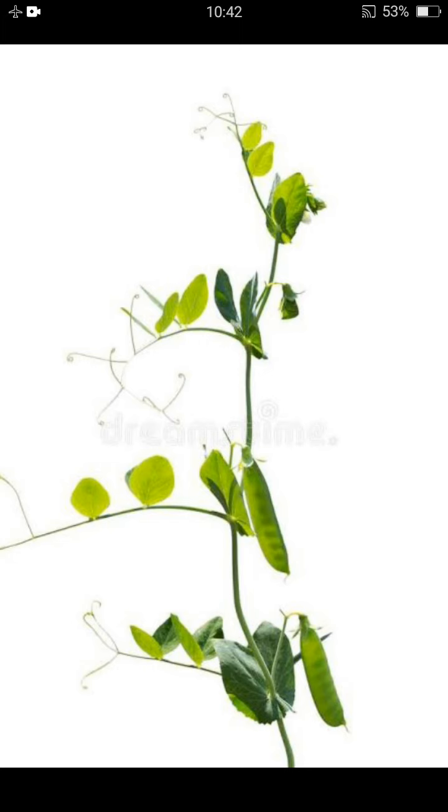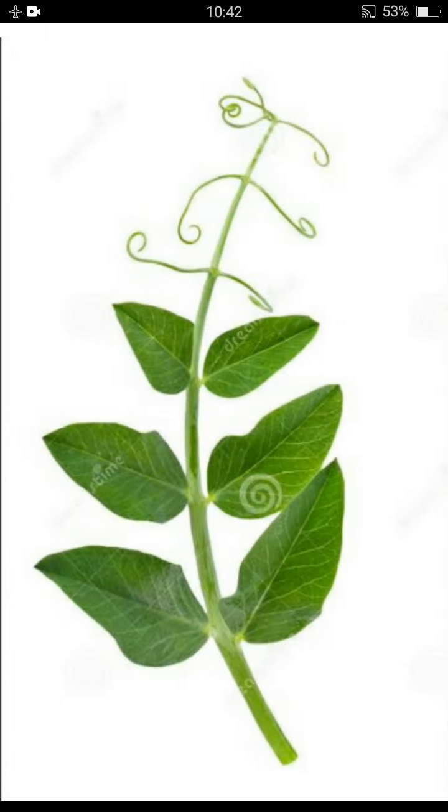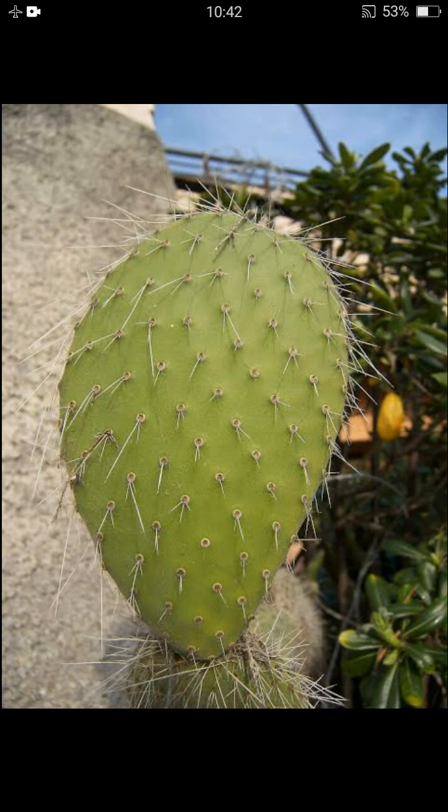Stem tendrils can be seen in plants like cucumber, whereas leaf tendrils are present in the pea plant. Can you see the pea pods on the screen in the diagram? Yes, this is a pea plant. Example for leaf tendrils.